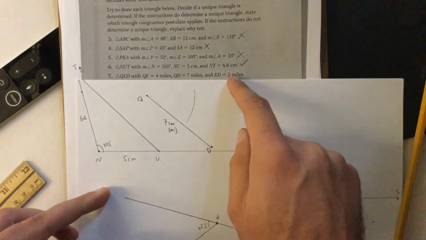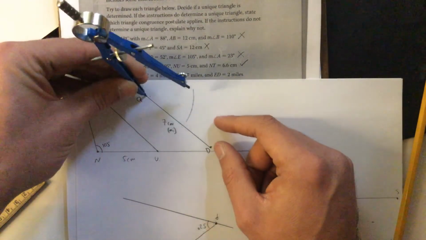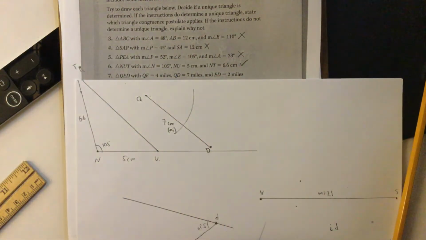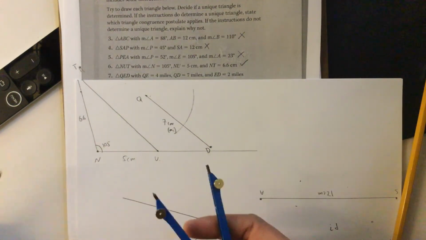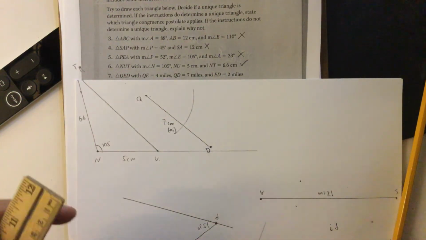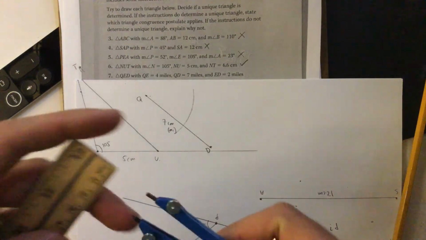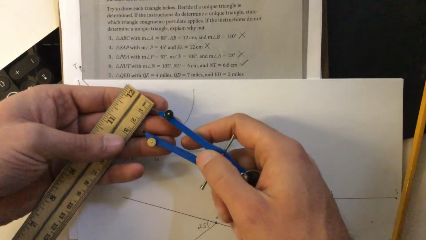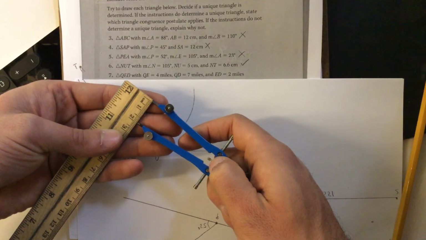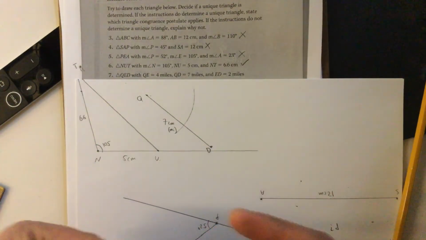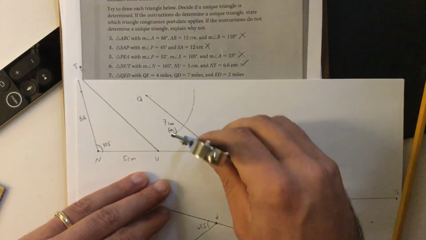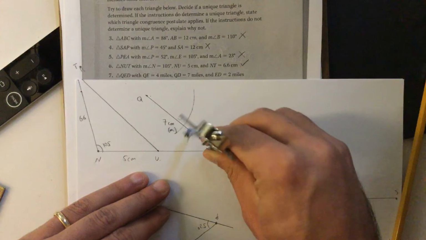And then, you know what, I'm going to stop this because I see a problem. ED is 2 centimeters. So if I measure 2 centimeters with my compass, I can put it on point D and draw my circle from there. And can you all see our problem?